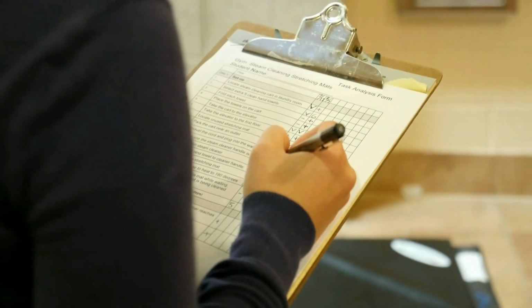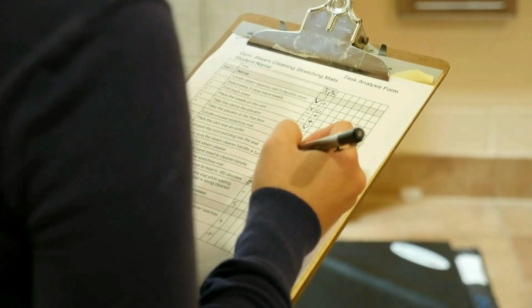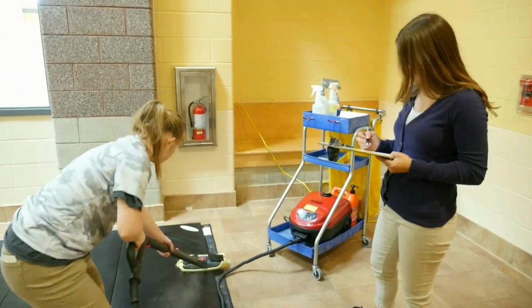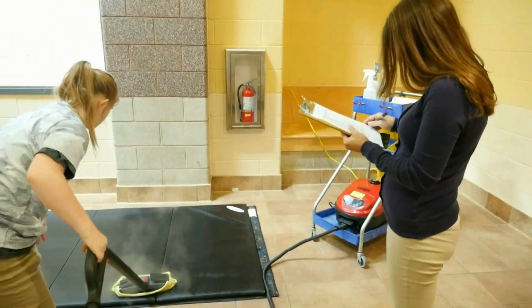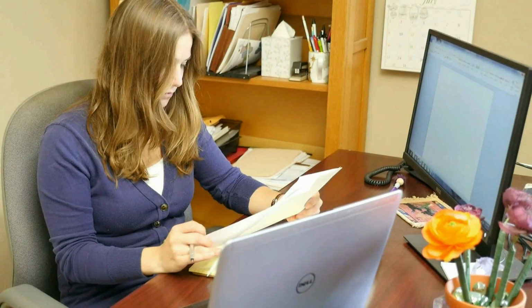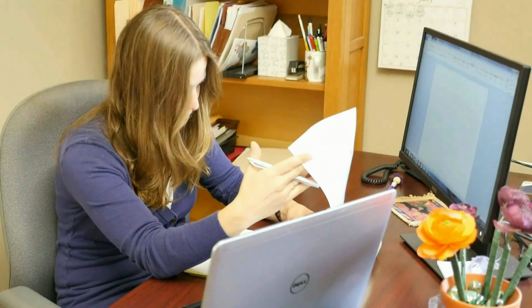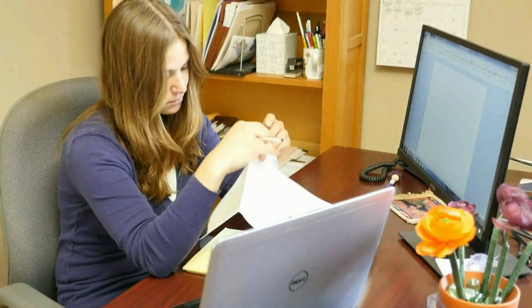The final step is to test the TA. Follow the exact steps of the TA you created and test to see if this task is completed successfully. Very few TAs are ever perfect on the first go-round. Testing the TA allows you to assess whether the skills are broken down appropriately and if you forgot any steps.